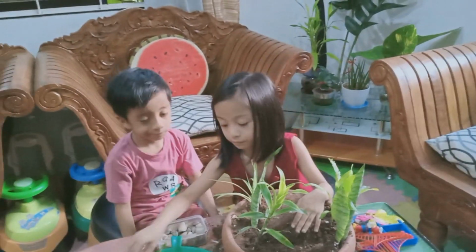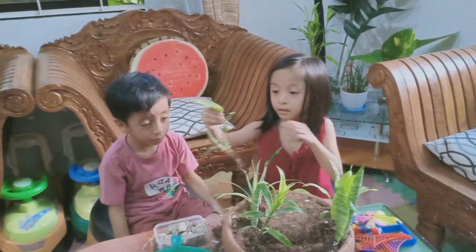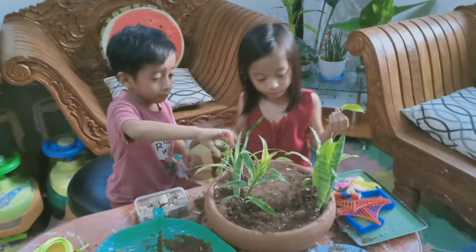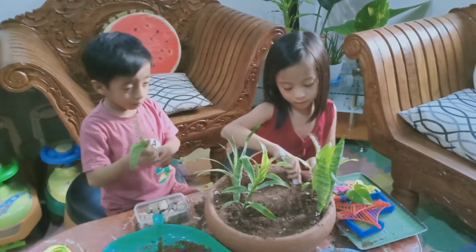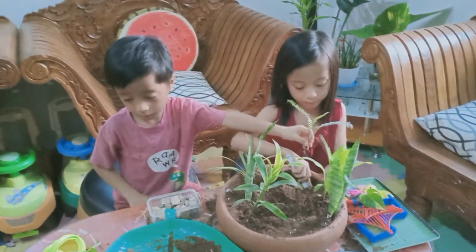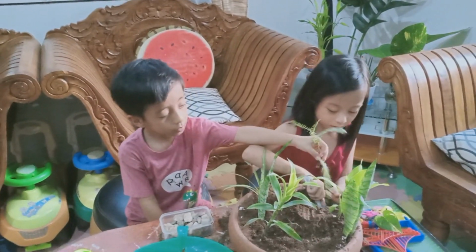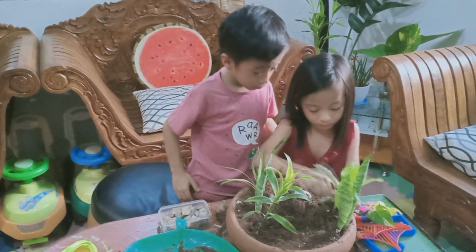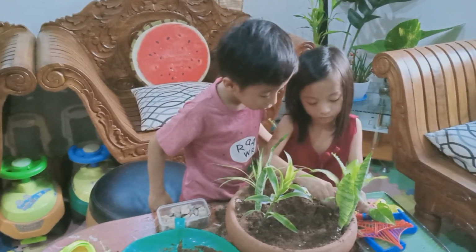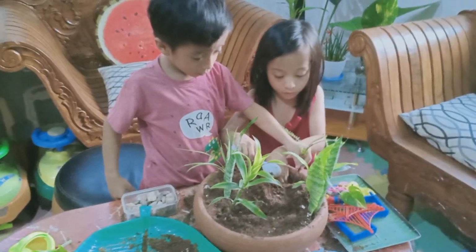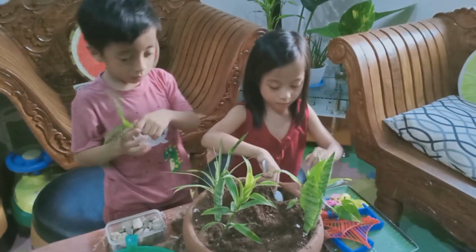Okay, next. That is the money plant, or it is also called pothos or money maker plant. It is known as an air purifier, and it attracts positive energy too. That's why it is also good to have that kind of plant at home.